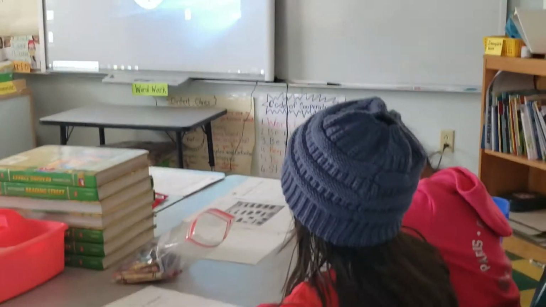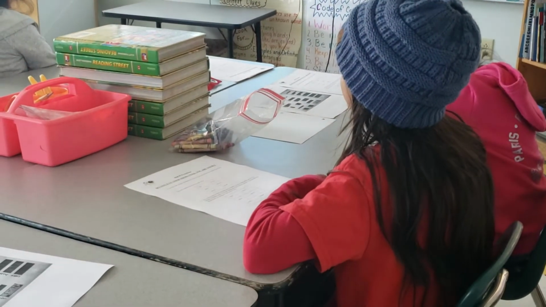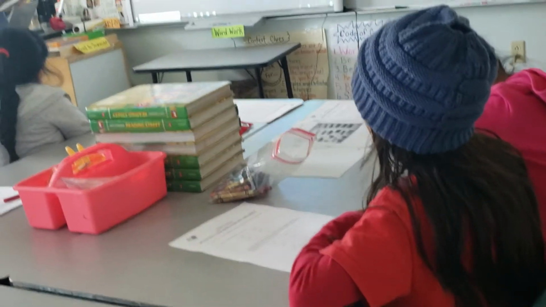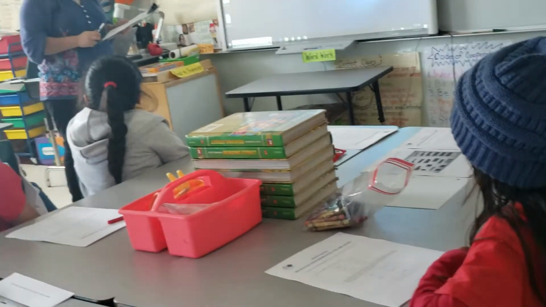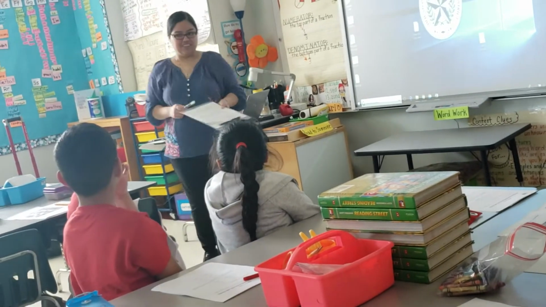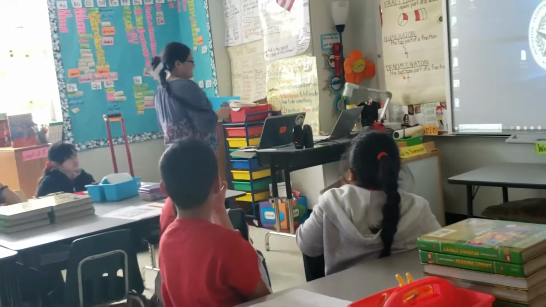Yes? Sometimes when I see a window, sometimes it has 9 and it's 4. Yeah, exactly. They're cut into 4 pieces. Some windows. This one doesn't.